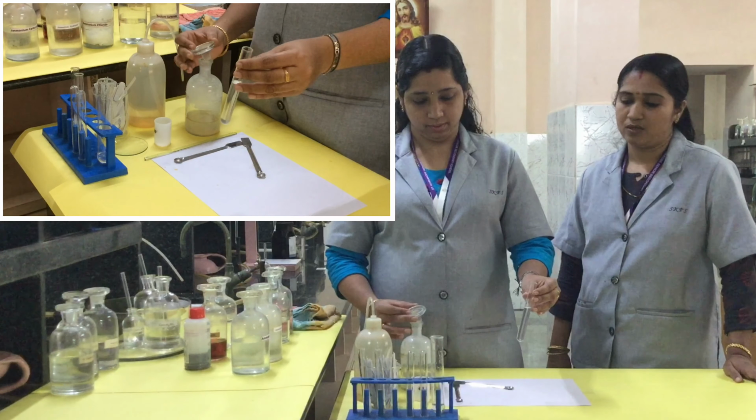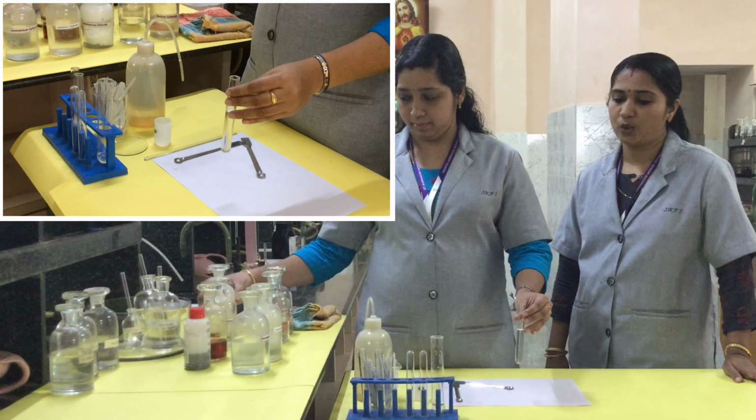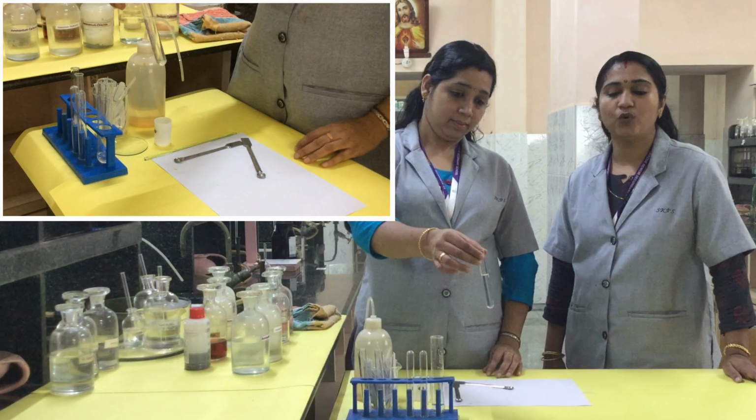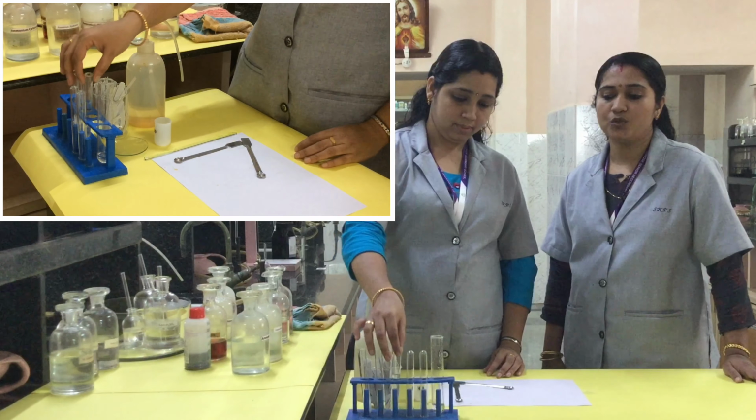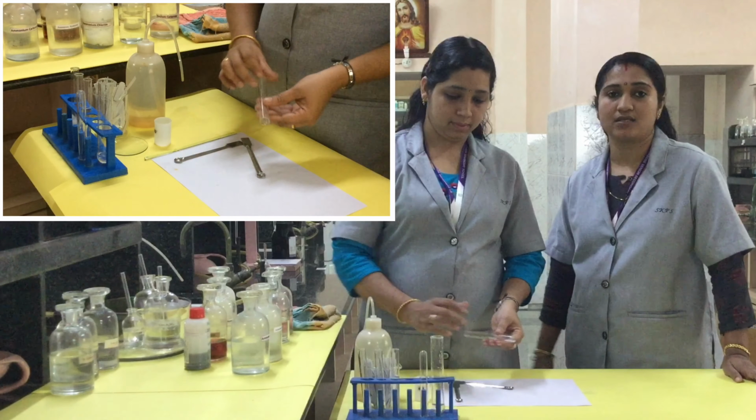There is no white residue formed, no residues formed. So group 4 is also absent. Zinc is not present. So we want to analyze the next group, group 5.